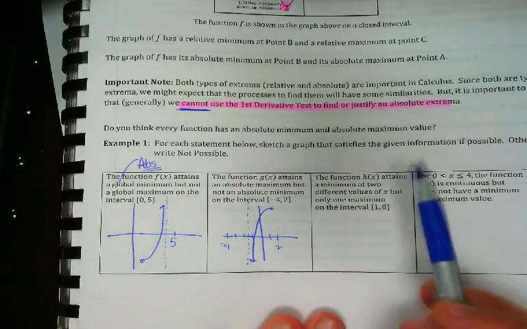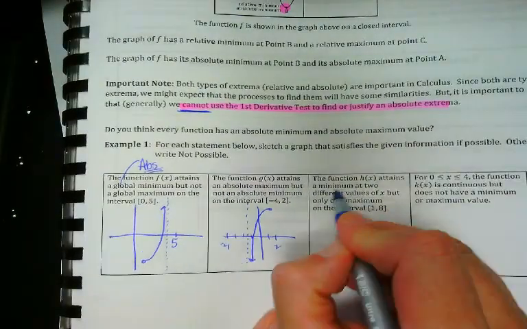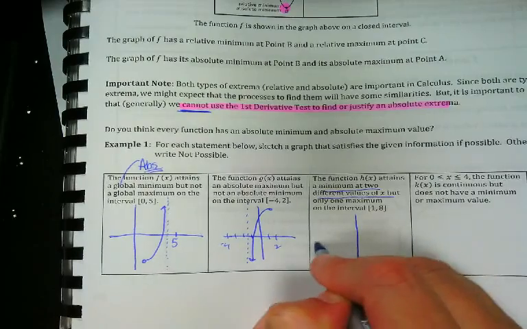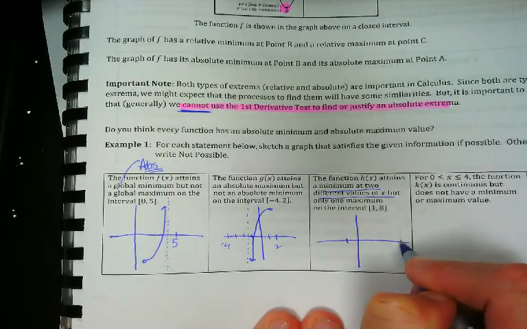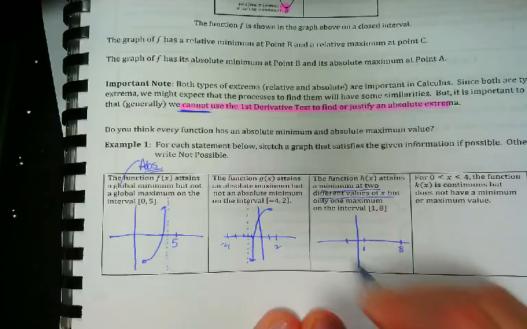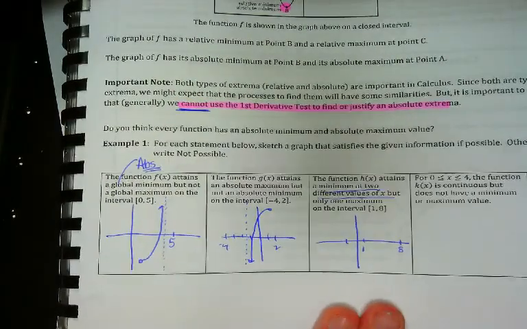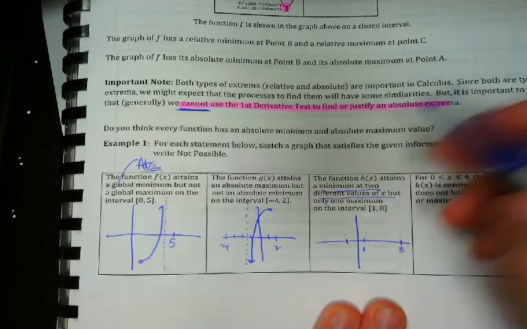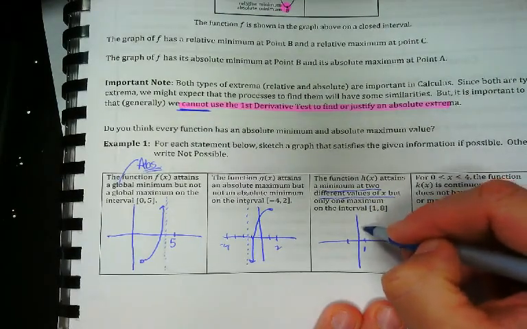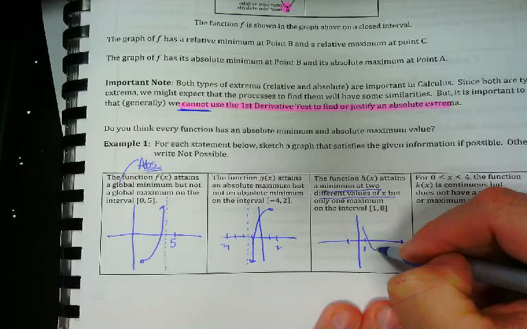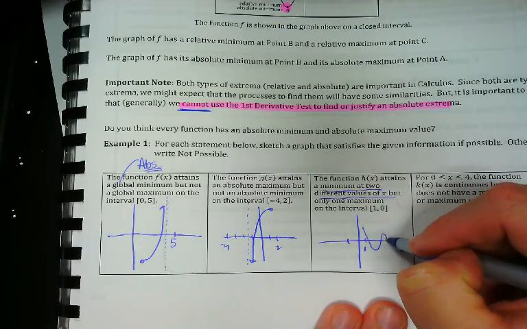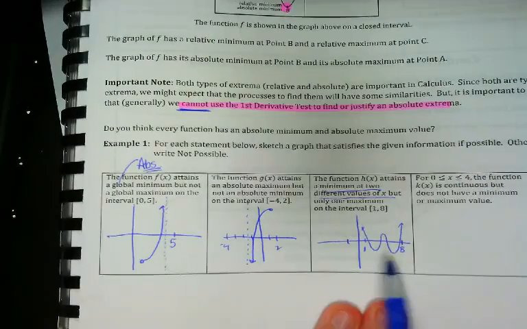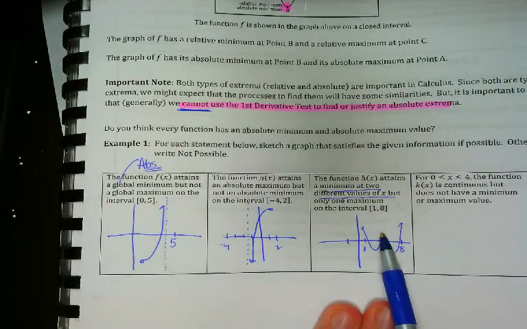The third one says the function h of x contains a minimum at 2 different x values, but only one max. All right, so I'm going from 1 to 8. I'm going to call that 8. Well, I'm going to call that 1. All right, so I have to have 2 different mins, but only one max. So maybe something like it's going to go down, then it's going to come up to create a max, but now it has to have 2 different mins, so maybe something like that. I have 2 different minimum values and only one maximum value.